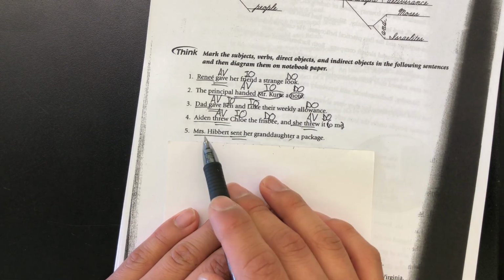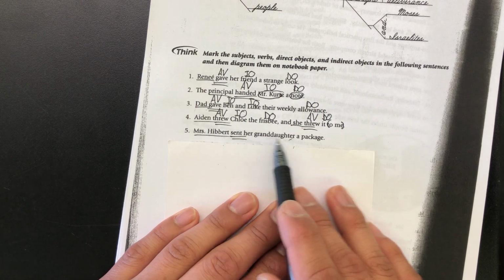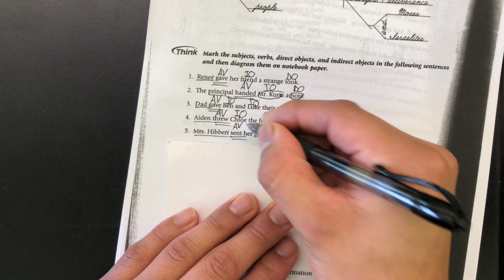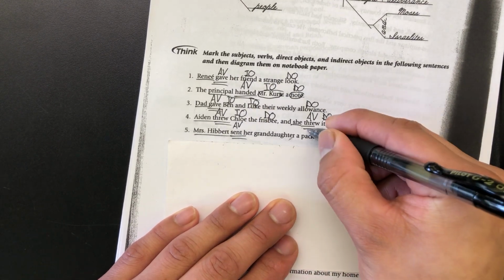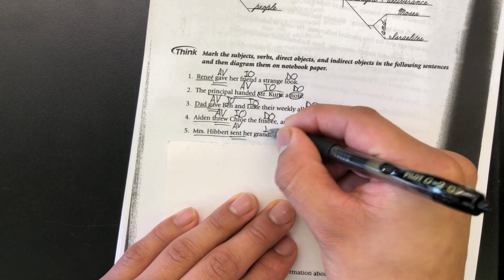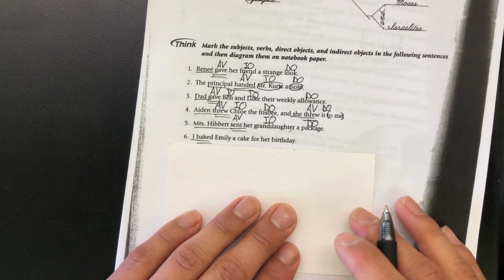Next, number 5. Mrs. Hibbert sent her granddaughter a package. So sent is an action verb, so I'm going to look for the direct object. Sent what? Package, which is a direct object. To whom? To granddaughter. So granddaughter is the indirect object.